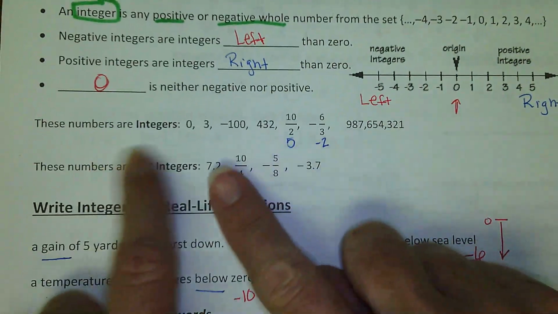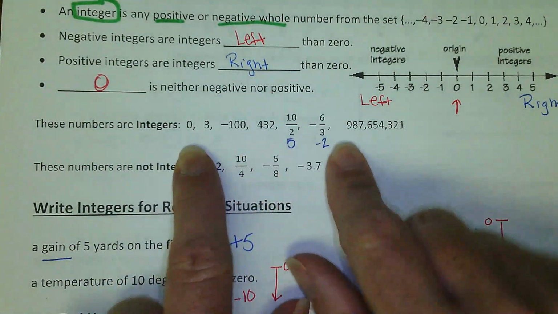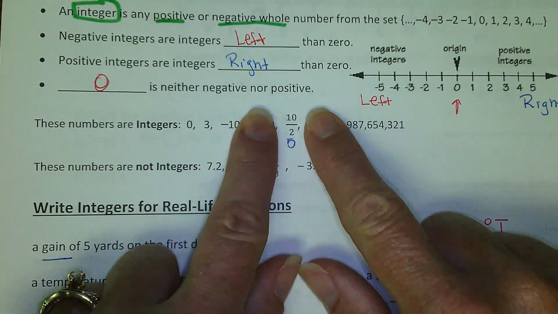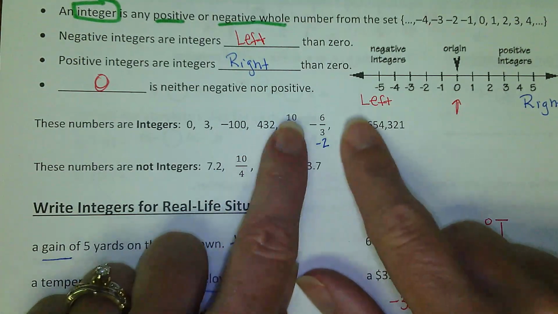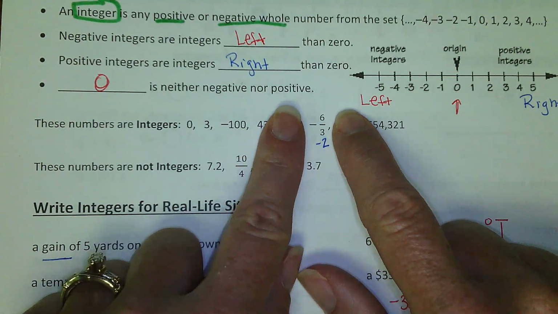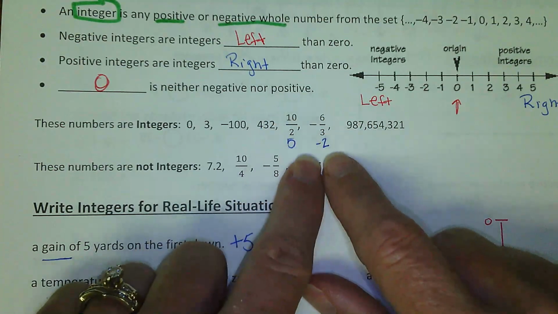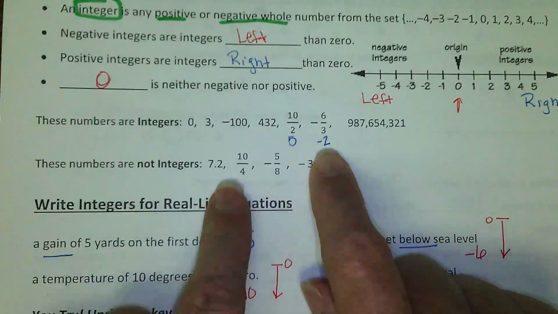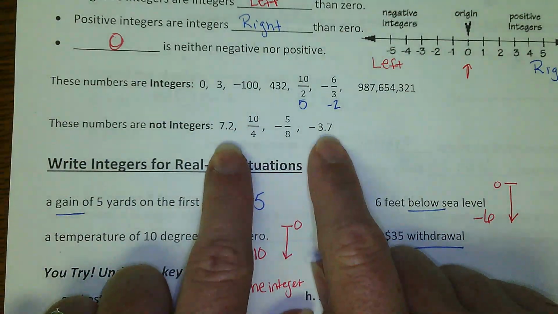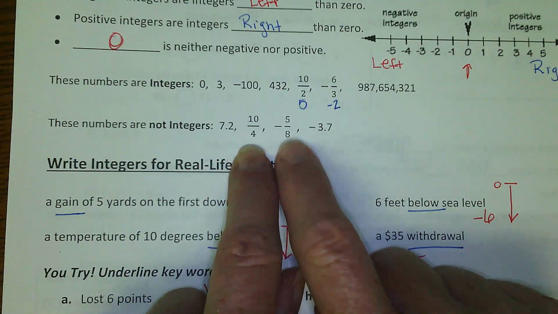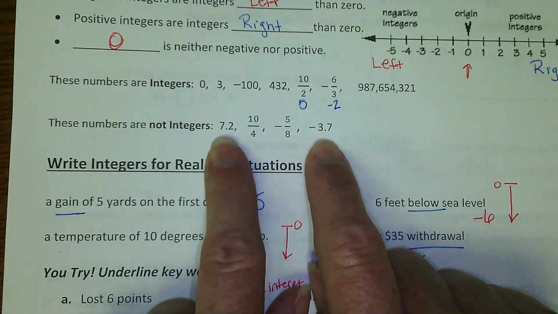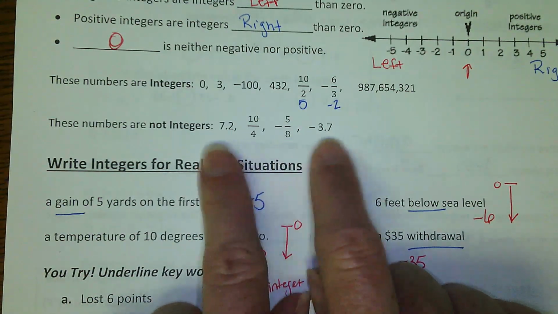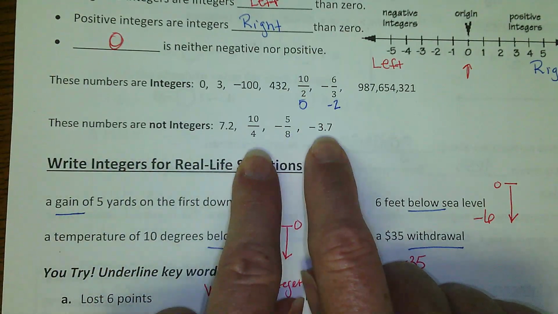So two examples I have for integers are right here. These are all integers. Even though 10 over 2 is listed as an integer and it's written in fraction form, it still means 5. And even though negative 6/3 is written as a fraction, when I divide that, it equals negative 2. So even though they're in fraction form, they are still integers. Now this set is not. All of these will turn into decimals. If I divide 10/4 and negative 5/8, 7.2 and negative 3.7, those are already on the decimal scale. They are not whole numbers. So this is an example of not.